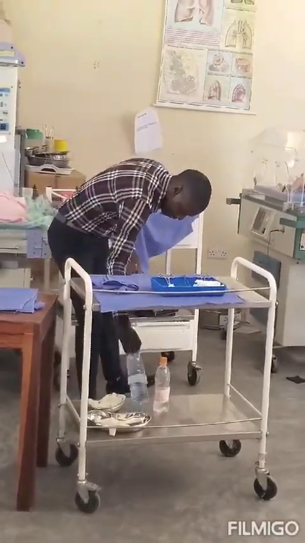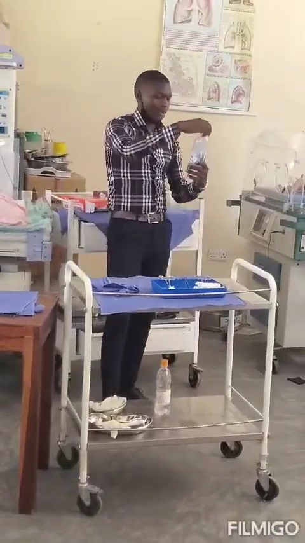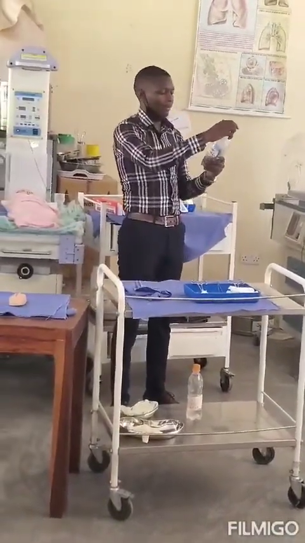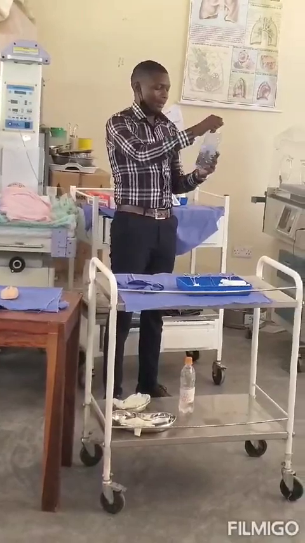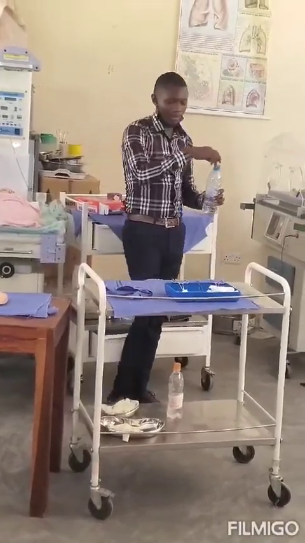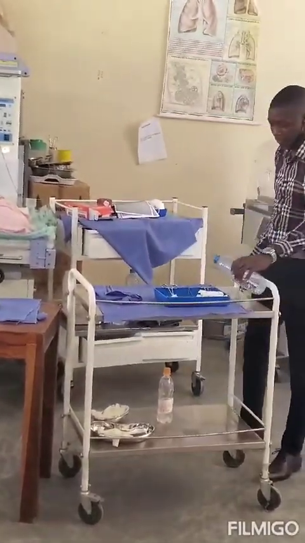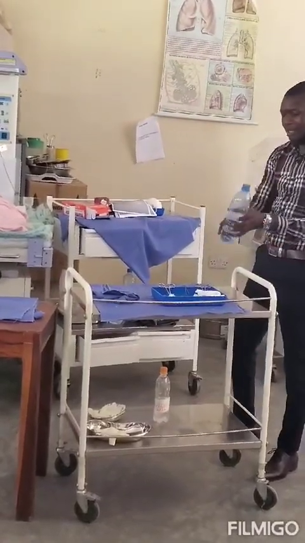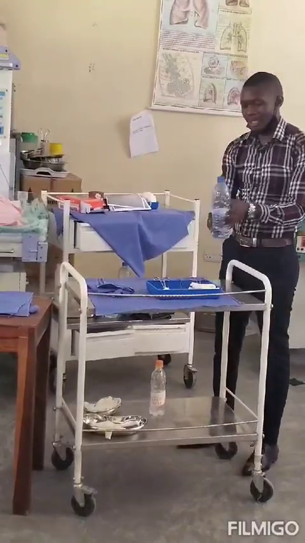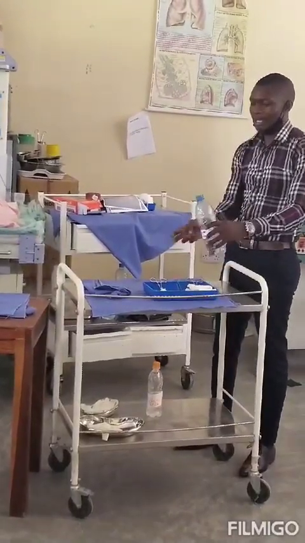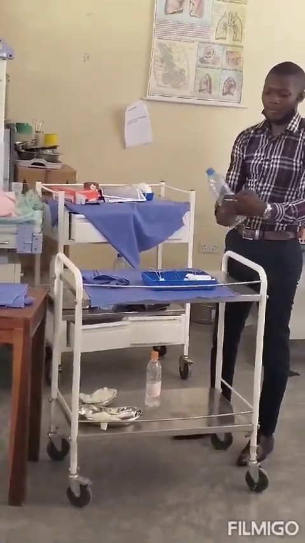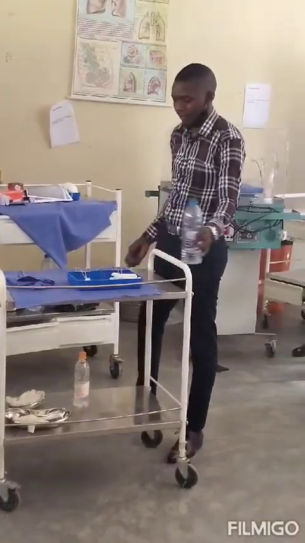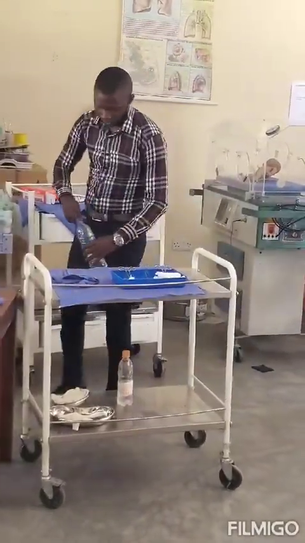So the only thing I will do is I'll get this normal saline expiring on 11 December 2024. It's potent for use, and you pour away from there. The label shouldn't face the field, but it should face away from the field like that.